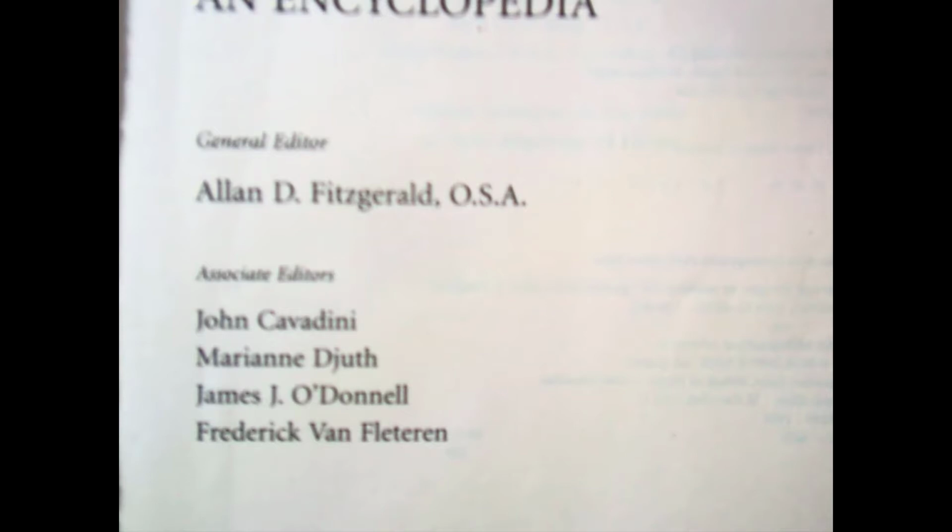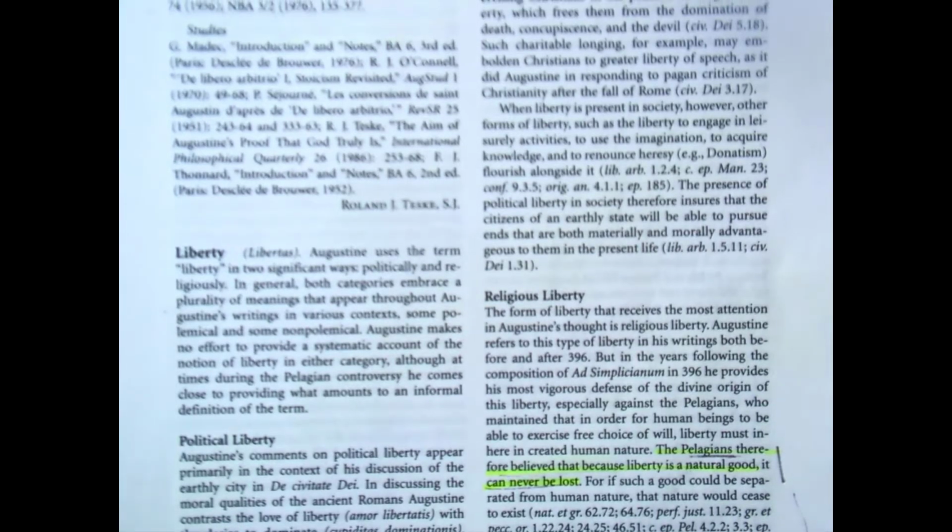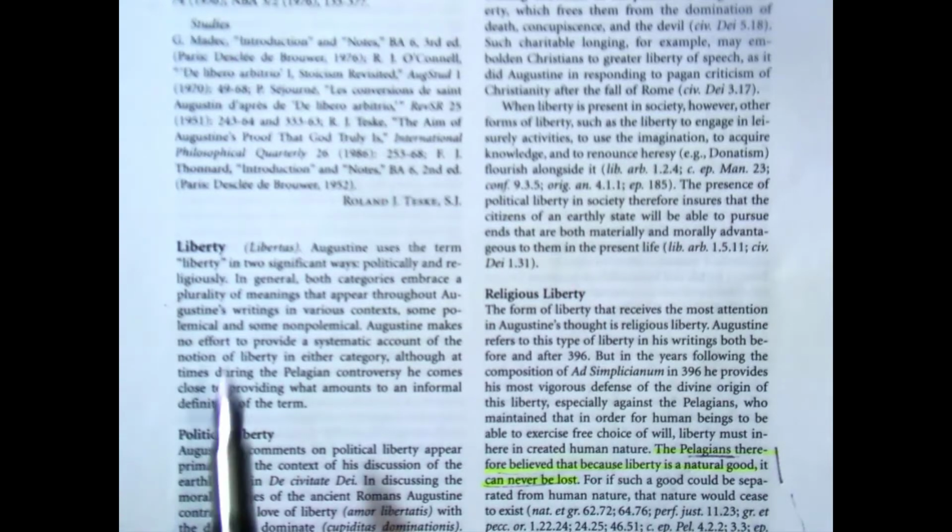It's edited by Father Fitzgerald, and you can see the associate editors there, all high-quality thinkers and scholars of St. Augustine. The book itself comes in a large hardback edition. It's well worth having on your shelf if you're interested in doing further work on Augustine. But for the sake of working with undergraduate students or others who don't have the money to buy all of the encyclopedias that normally fit in a library, I've got a little workbook that has essentially photocopies of those original texts. So here we are for the entry on liberty.